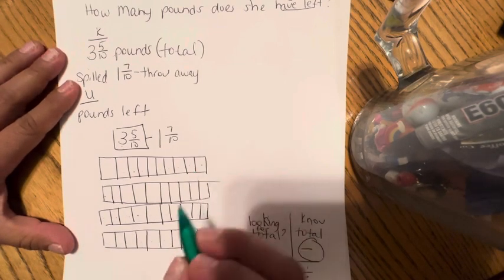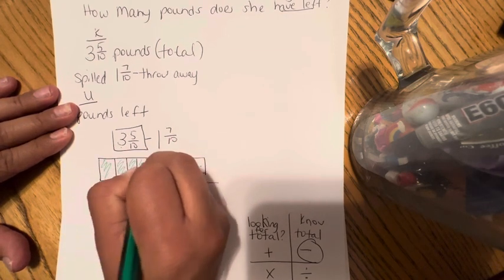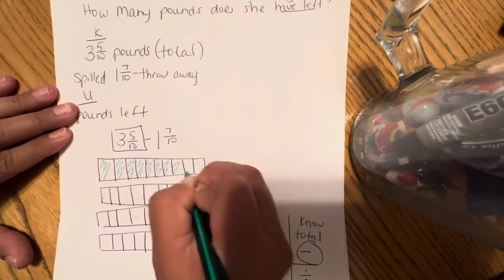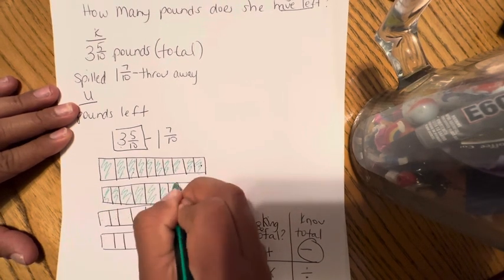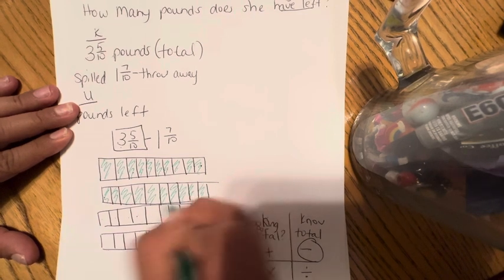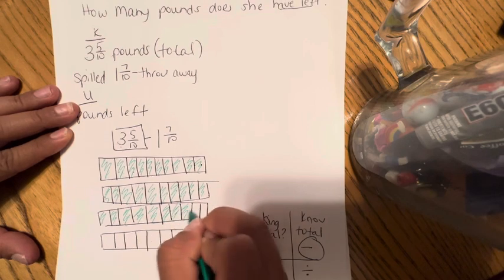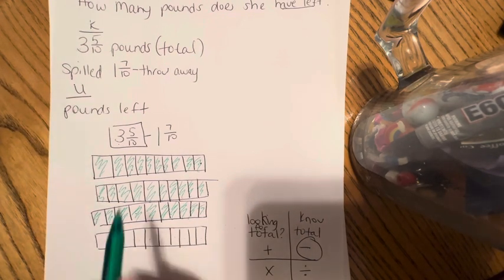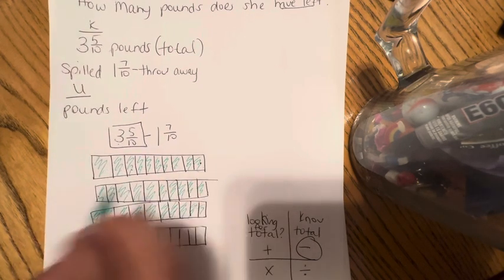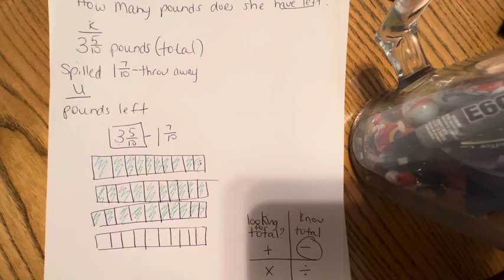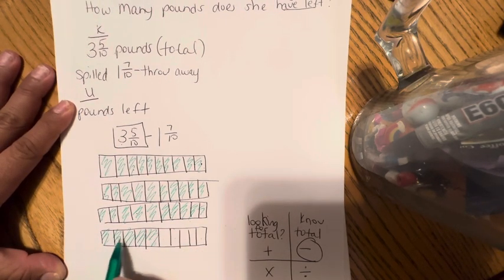So I'm going to do it with this green pen. To show the 3, I'm going to shade in the complete bar. All right, so this is 10 out of 10, 10 out of 10, 10 out of 10. That's 3. And then I have 5 tenths. So I'm going to say 1, 2, 3, 4, 5.